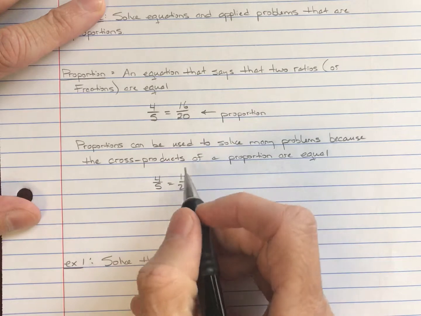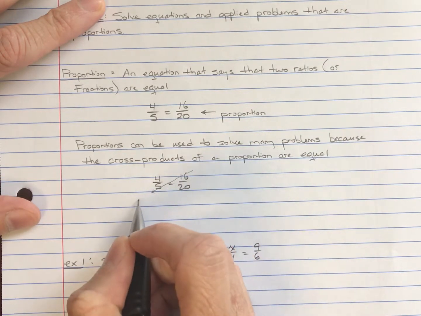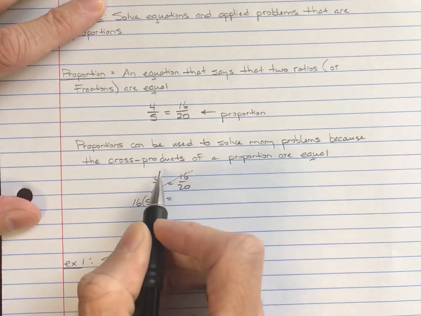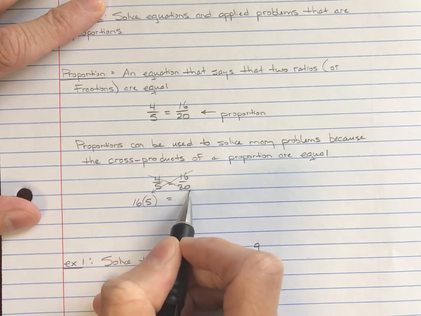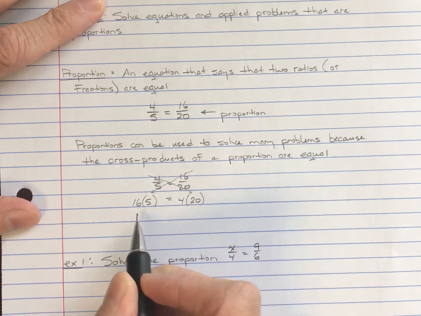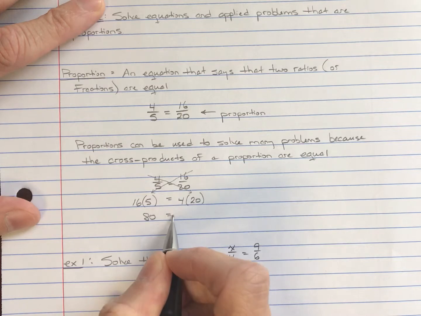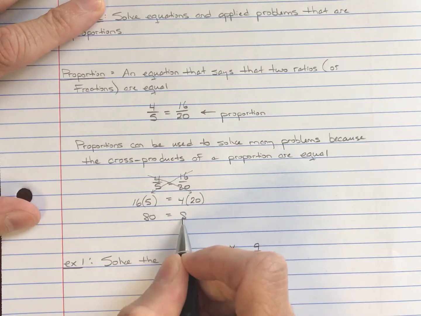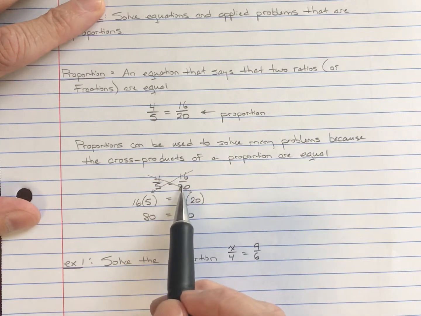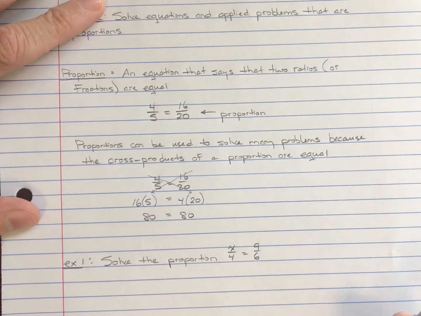Cross products mean we go from high down to low. We go across the equal sign. So this is going to be a product of 16 times 5. And this cross product, again across the equal sign, is going to be 4 times 20. And if we do the math here, well, 16 times 5 is 80, and 4 times 20 is also 80. So indeed, these two fractions, these two ratios, formed a proportion. Their cross products are equal.